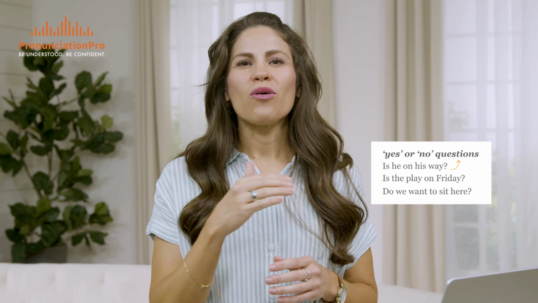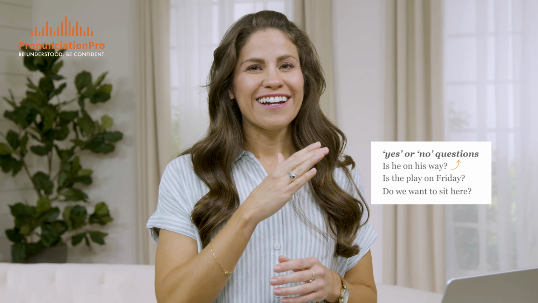Okay, so "do we want to sit here?" is asking something. "We want to sit here" is just telling us something. So very frequently there is this tendency to rise when it's more of a statement. So we really need to be aware that the rising intonation at the end of those sentences really communicates more of a yes or no question.